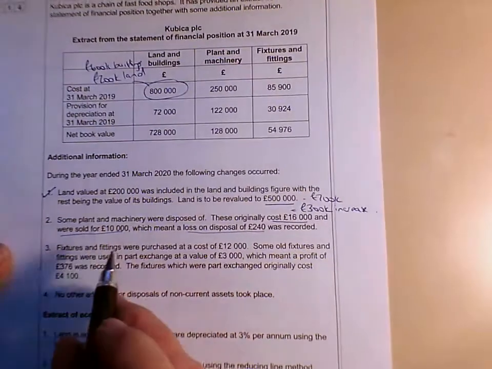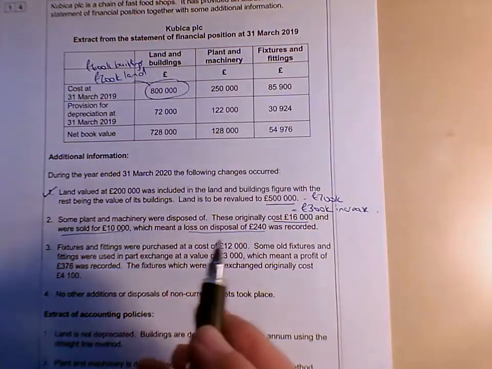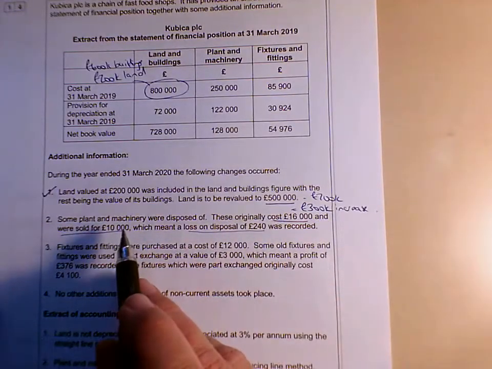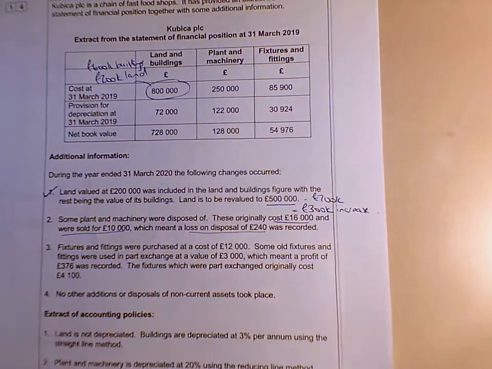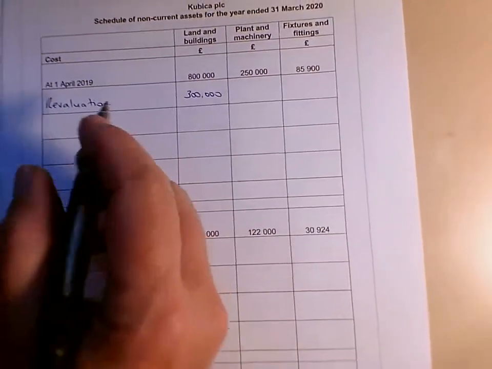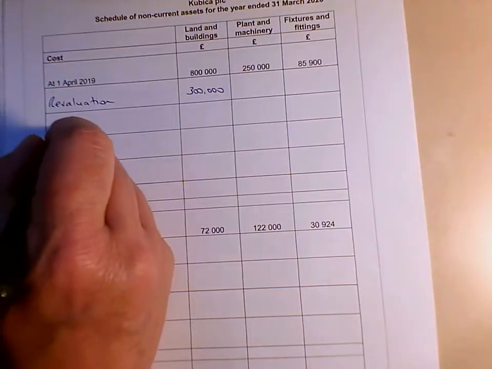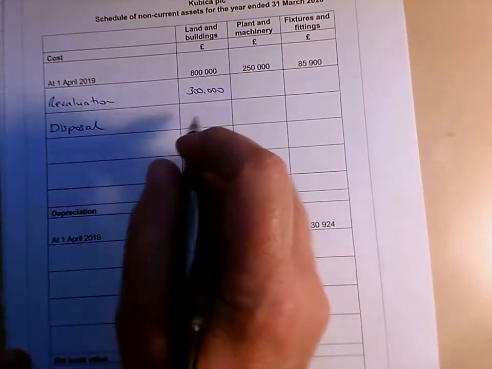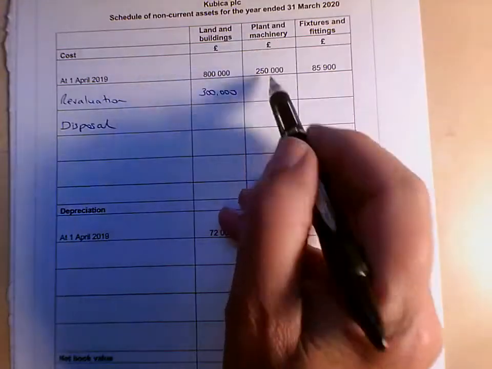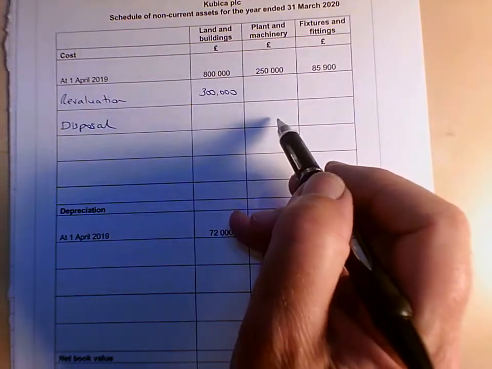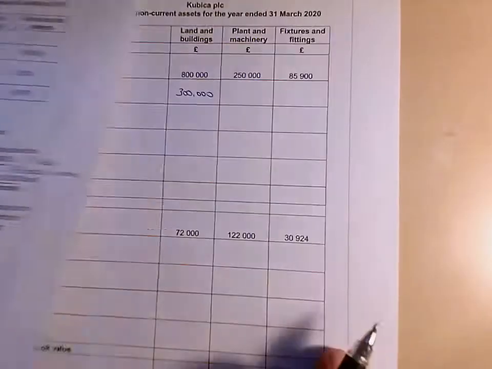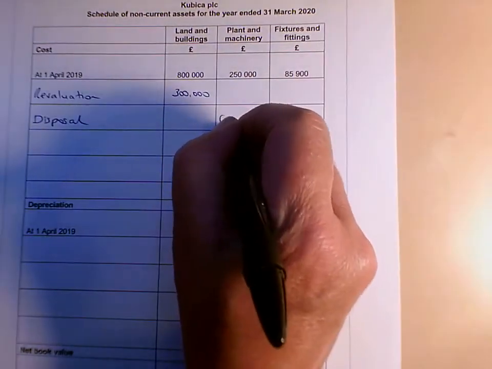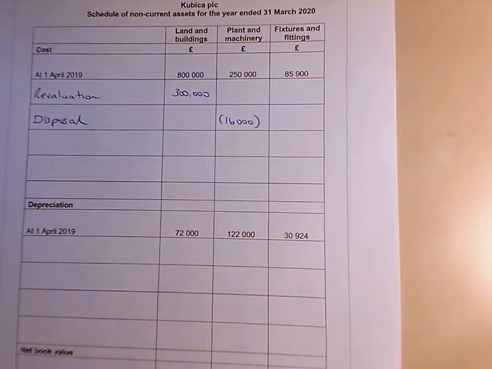So what we need to find out then, so the plant and machinery were disposed of. They'd originally cost £16,000 and were sold for £10,000, which meant a loss on disposal of 240 was recorded. Now, if we've got a disposal of non-current assets, we need to get rid of the cost out of here. So we're going to remove, out of this column, the cost of the assets. Now, if you look here, we were told that they'd originally cost £16,000. So we need to remove those from the plant and machinery column like that.